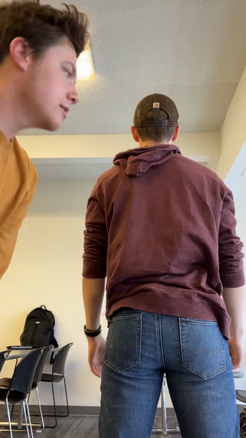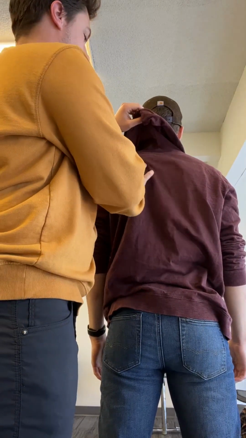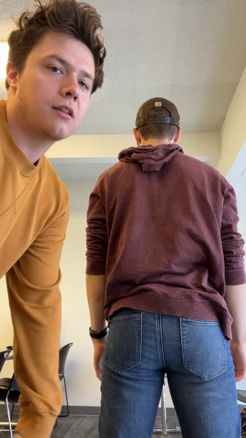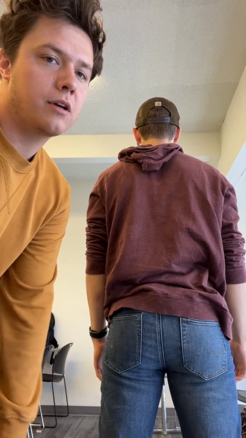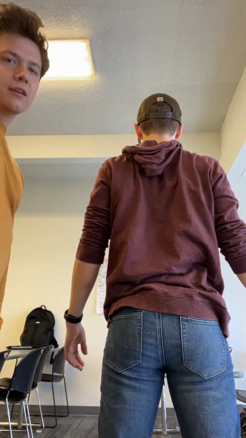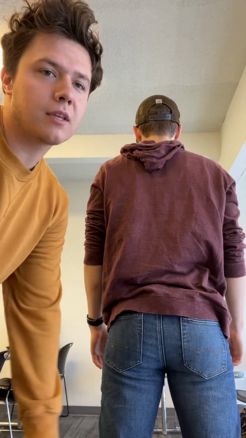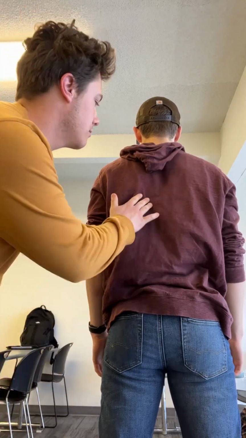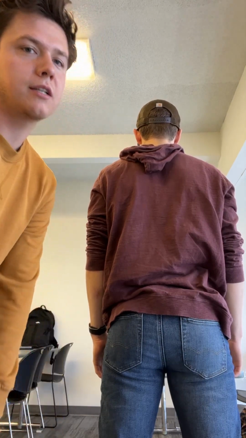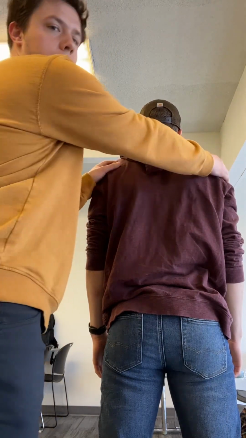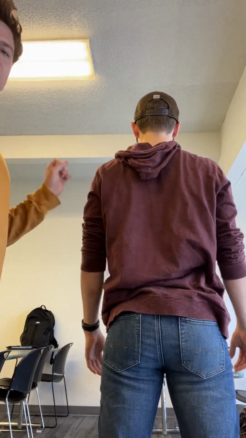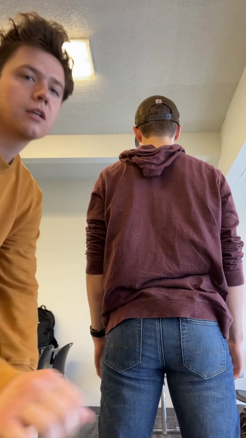The middle trapezius is around right here, the middle part of the back. That does elevation as well, upward rotation as well, and retraction. So retraction is when he puts his shoulders back. And then the lower section of the trapezius, which is more down here, that does retraction again, which is when his shoulders go back, depression, and downward rotation, which is just when his arms go down.